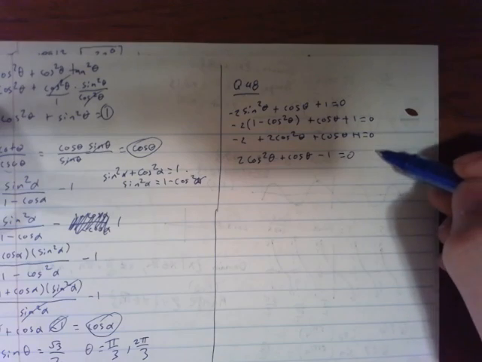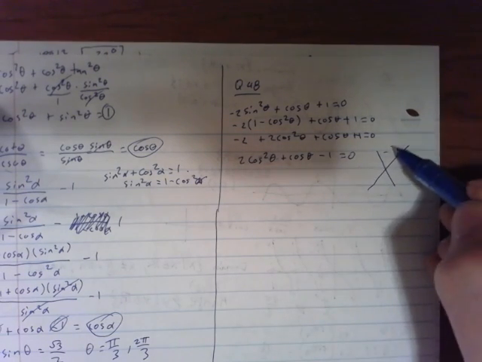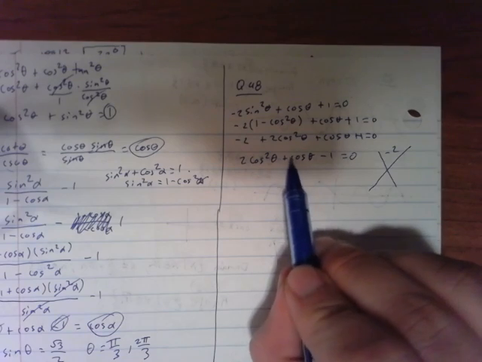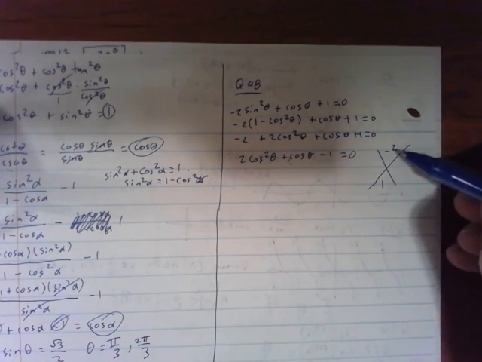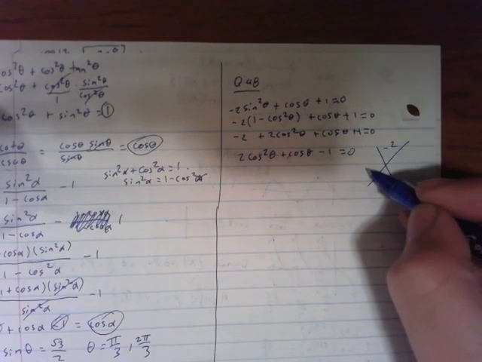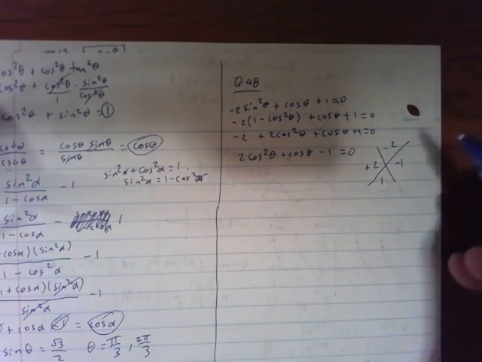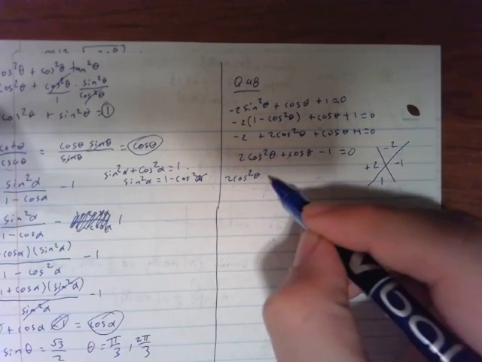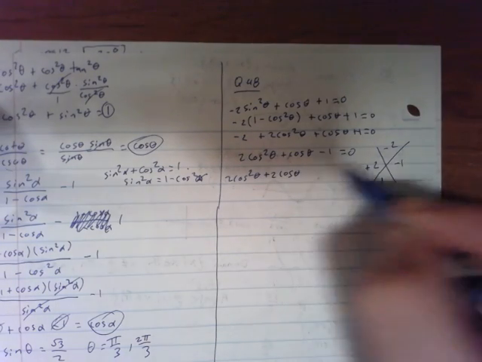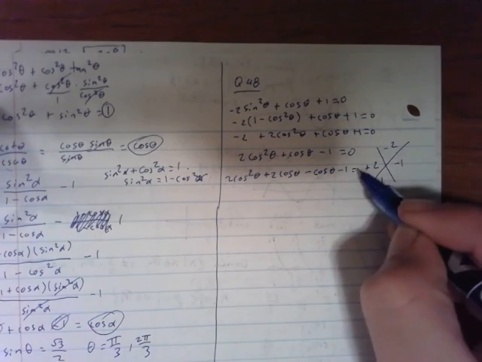Okay, so when you factor, remember you do this. 2 times -1 is -2, and then the 1 in front of the cosine is here. Then you have to think: two numbers that multiply to give you -2 and add to give you 1. That's positive 2 and -1. So now you factor using the grouping method: 2 cosine squared theta plus 2 cosine theta minus cosine theta minus 1 equals 0.